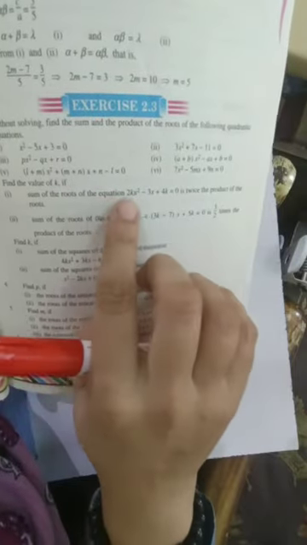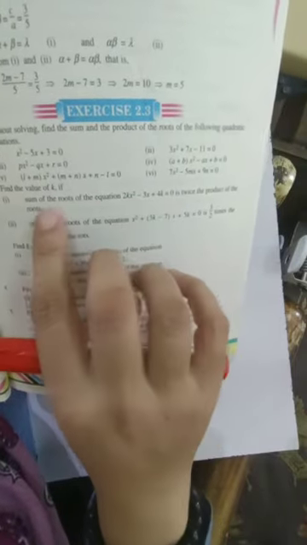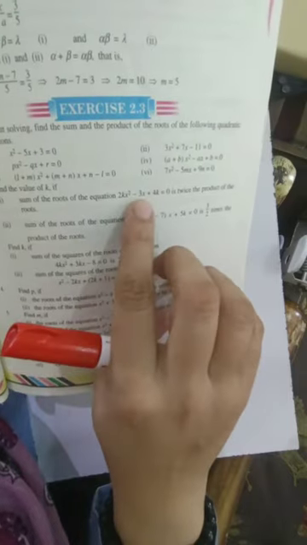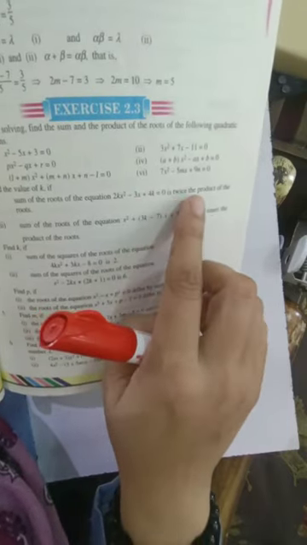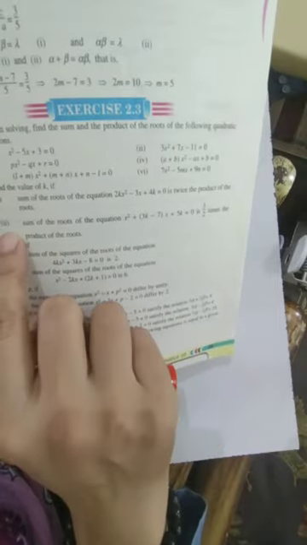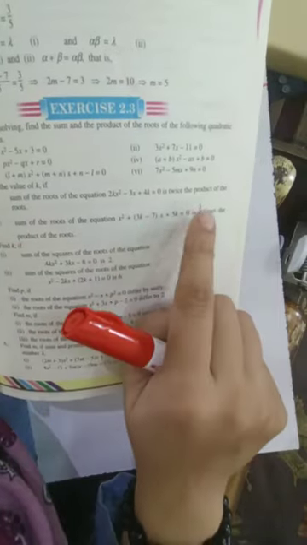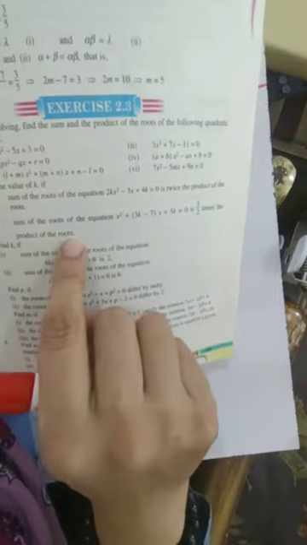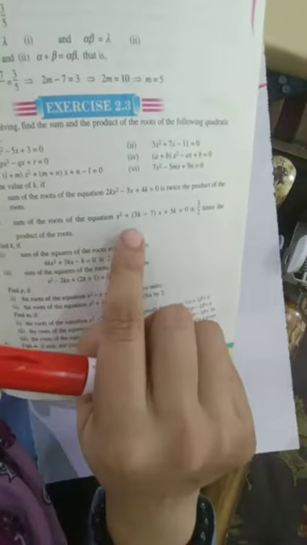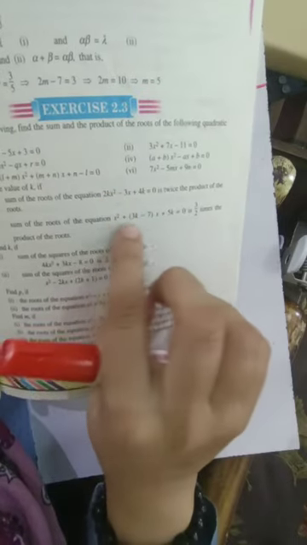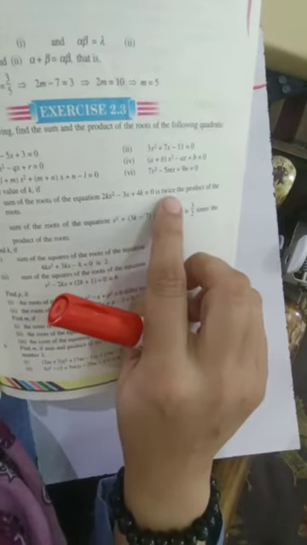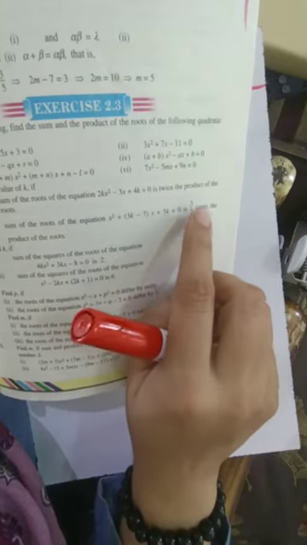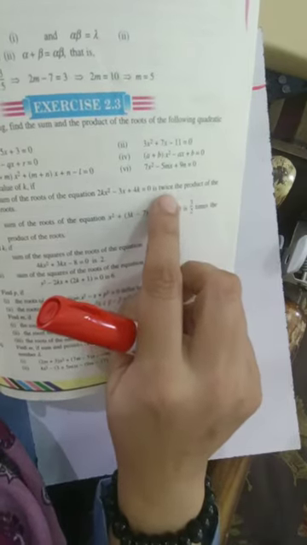Question number 2 is find the value of k if the sum of the roots of the equation, this is the equation given to us, is twice, meaning 2 times, the product of the roots. The second part is that the sum of the roots of the equation is 3/2 times the product of the roots. So I will do the second part for you, and you can do the first part by using the same method, except that here you use 2 times instead of 3/2 times.